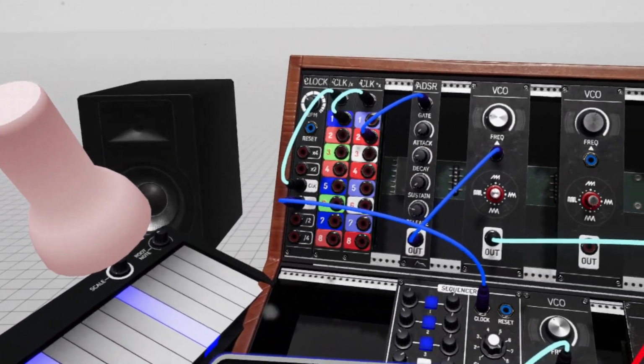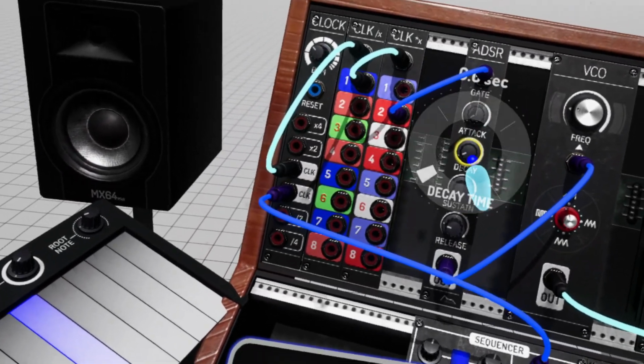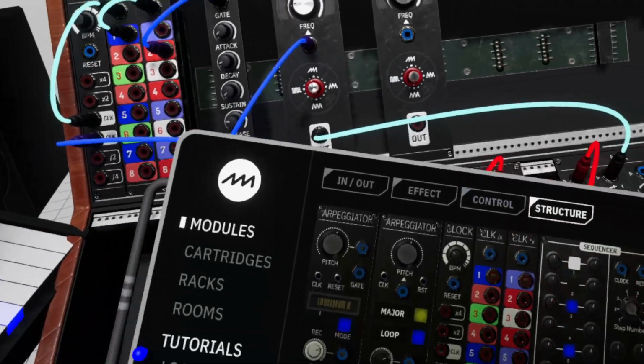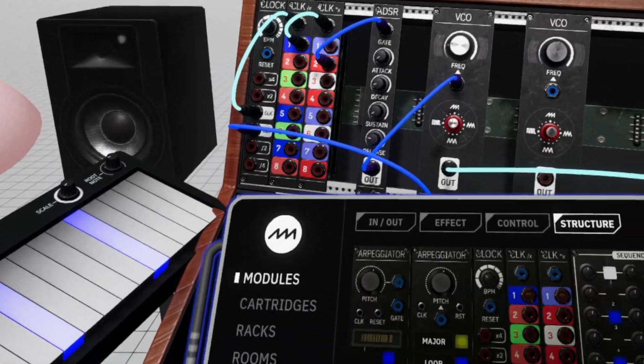There we go. So there's a simple drum synthesis.